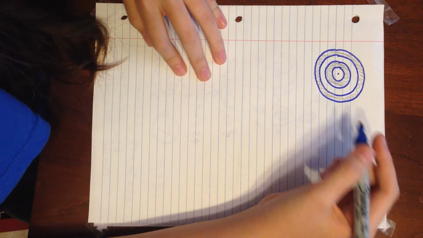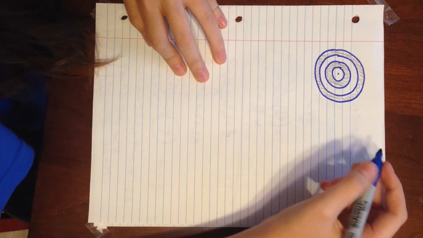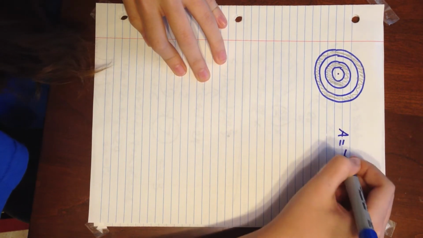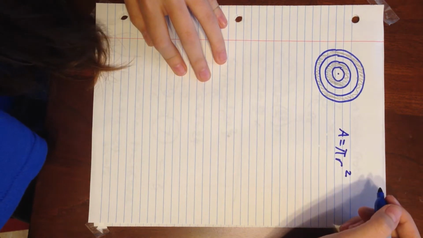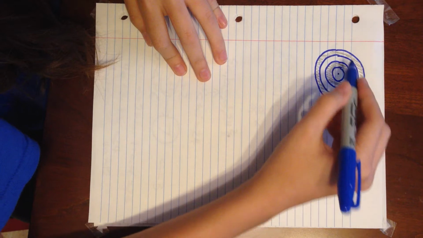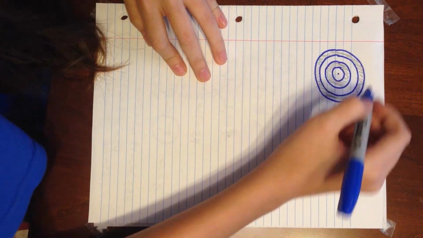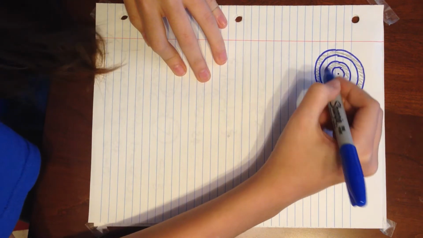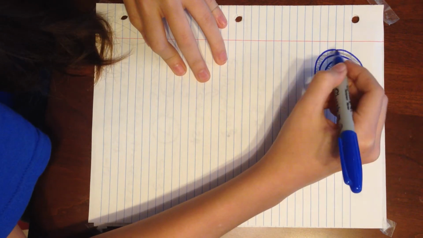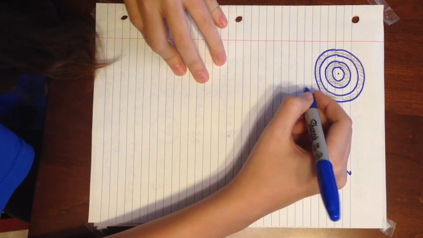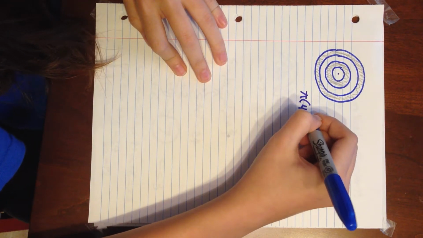So let's calculate the area of these shaded disks, right? We know that the formula for finding the area of a circle is area equals pi r squared, where r is the radius of the circle. So let's come up with a formula for the area of this largest shaded ring right over here. Well, that will just be the area of this big circle minus the area of this circle, right? We know that the radius of this big circle is 4, so what's its area? Well, just substitution. Pi times 4 squared.